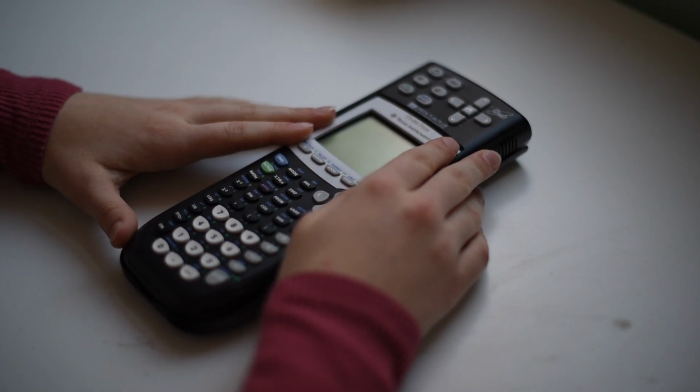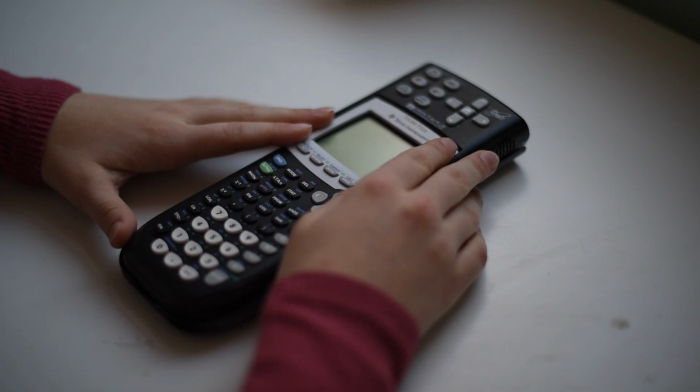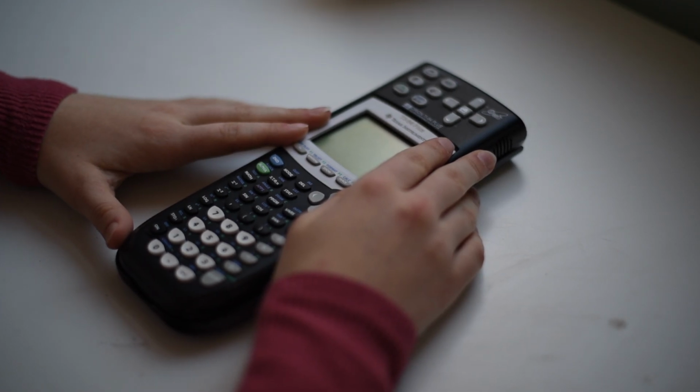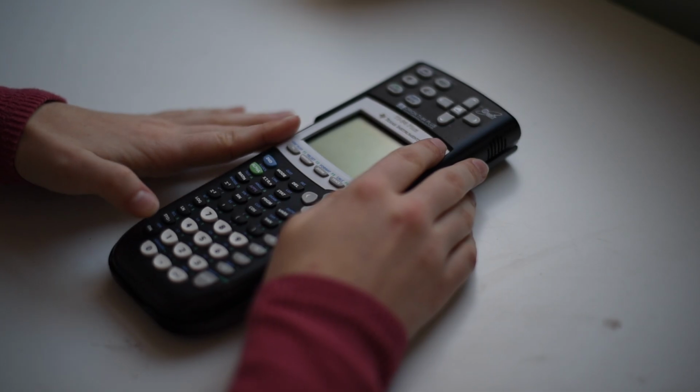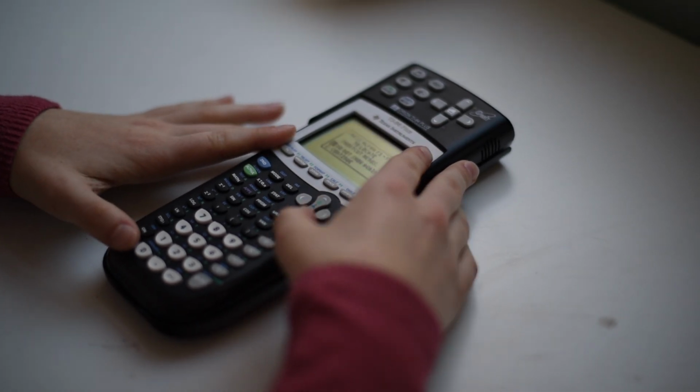Today I'm going to cover some more trigonometric functions: secant, cosecant, and cotangent. So, please turn on your calculators. Press second, then clear.